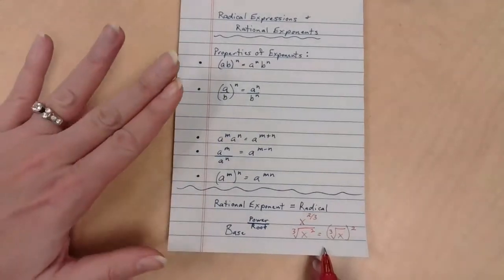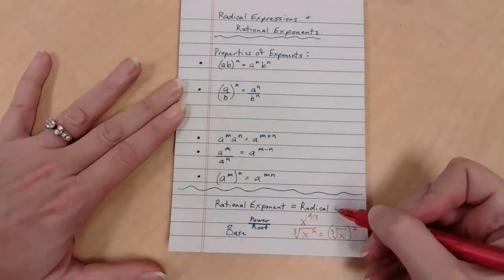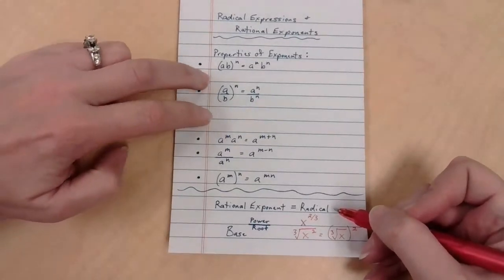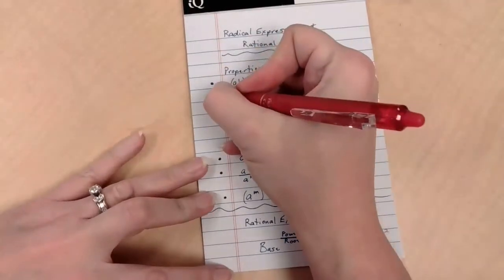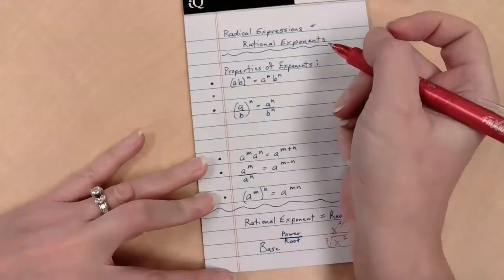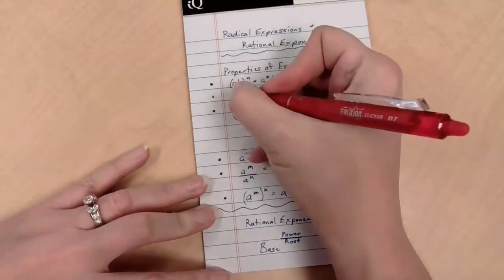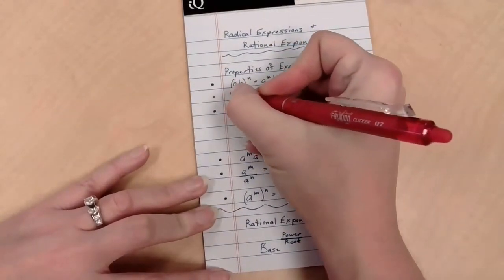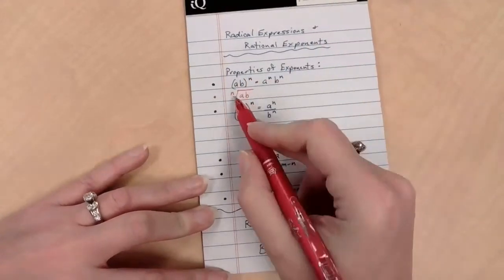What does this mean about our properties of exponents? It means that they also apply to radicals. So 2 of these I'm going to convert to a radical format so that we can see it. But another one of our properties here, so technically this is, I suppose, a property of radicals? Sure, why not? We're going to call this the nth root of a times b, the nth root.